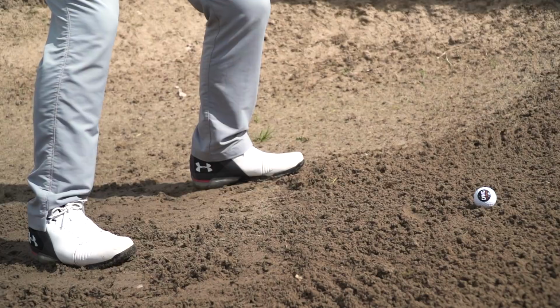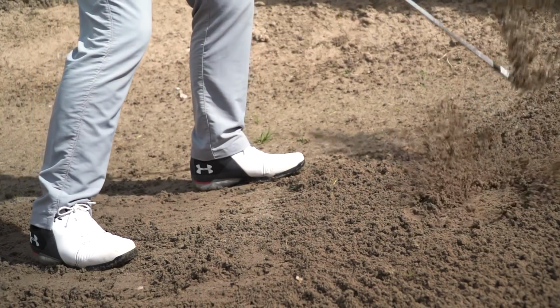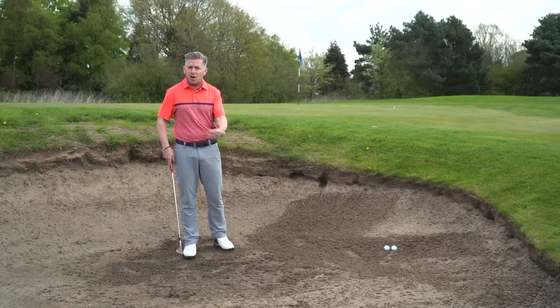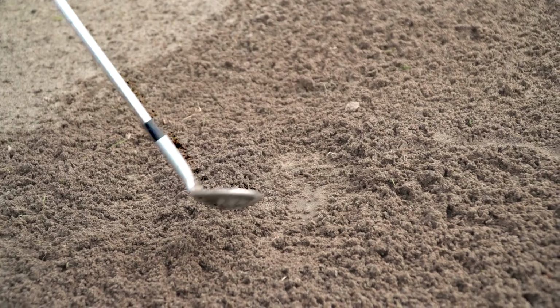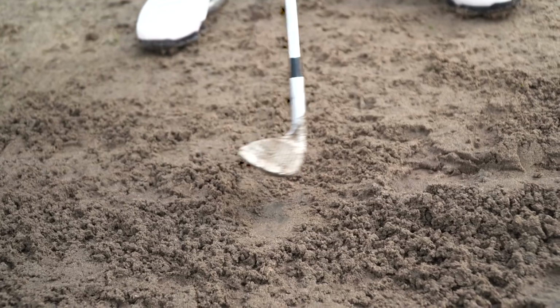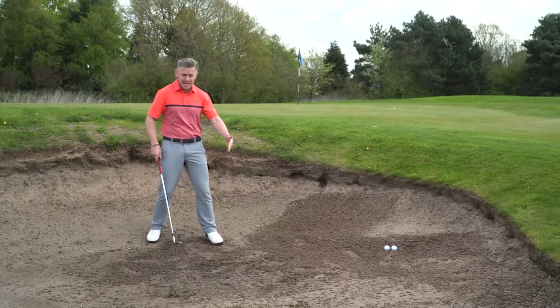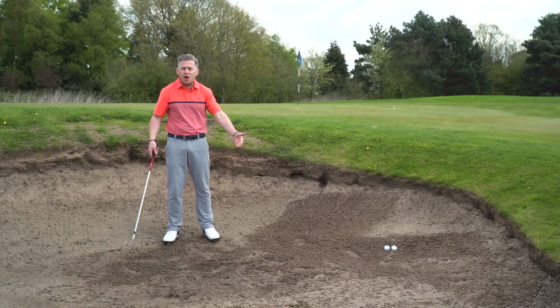So that came out really nicely. Got a bit more height and it stopped quite well on the green, so that was a pretty good shot overall. We can see here more sand there, way less here. This was a lot more diggy in terms of the strike, but it needed to be because there's two completely different scenarios.